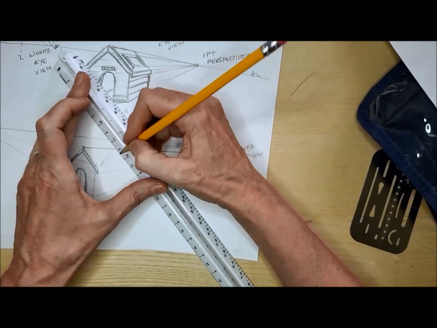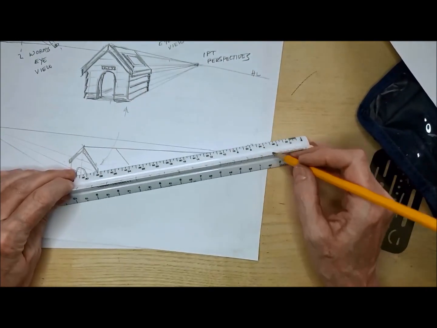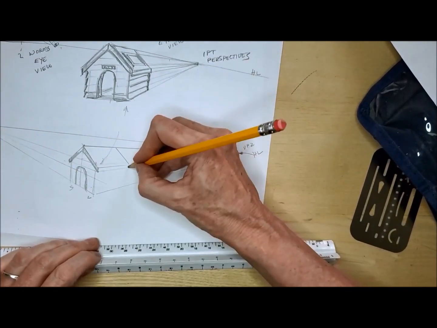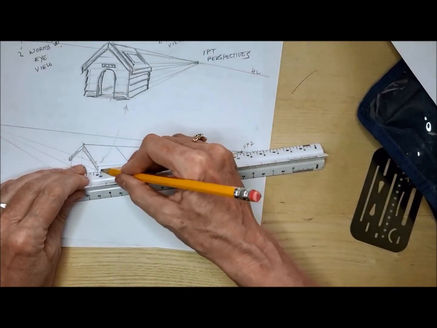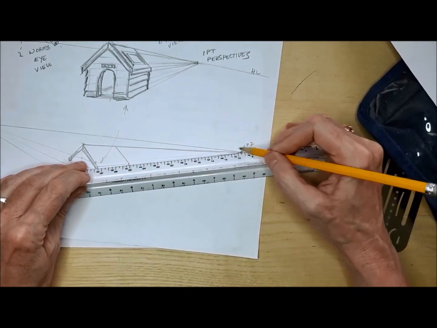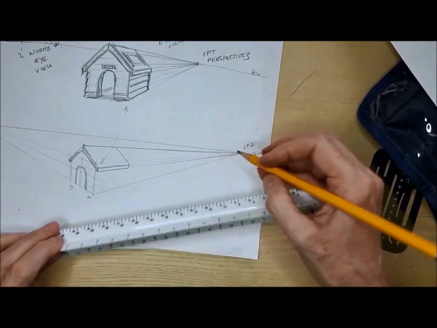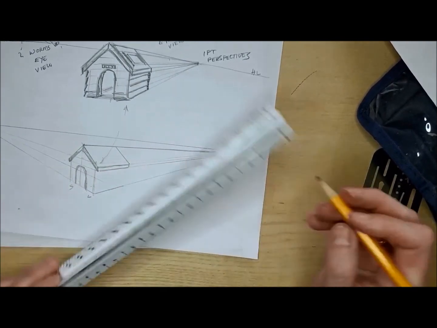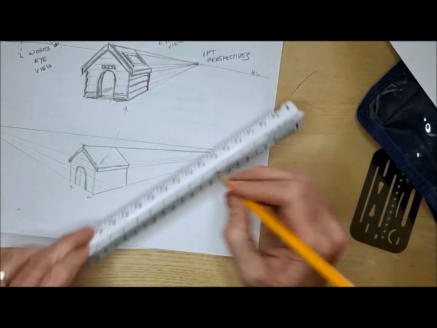So we take our parallel line. It's a little bit shorter. Remember, we have an overhang on that roof.